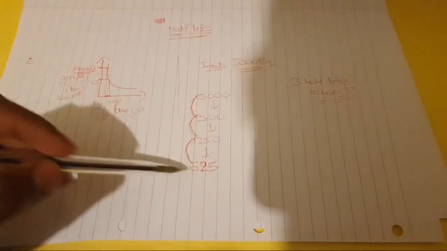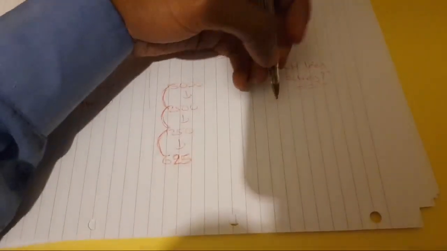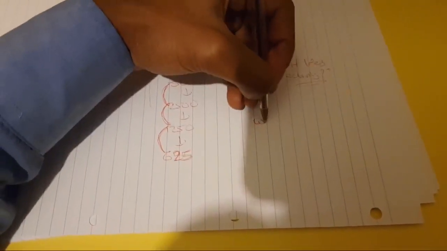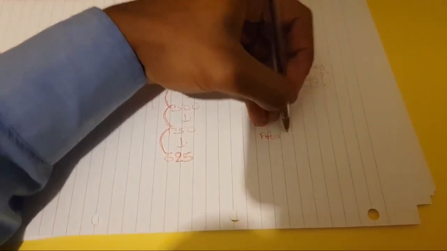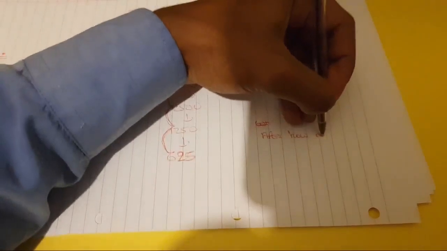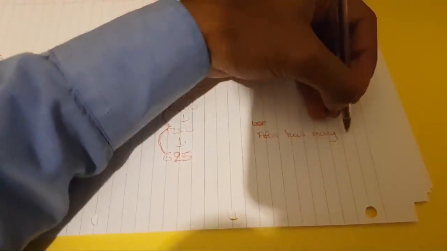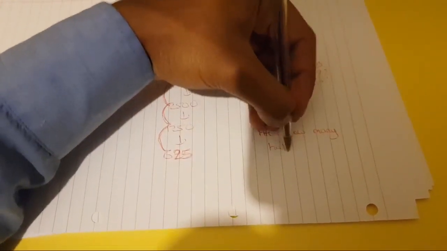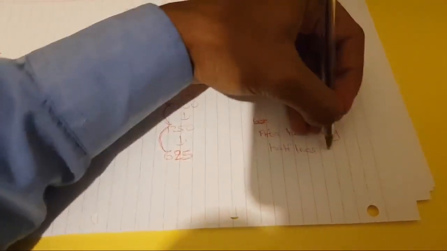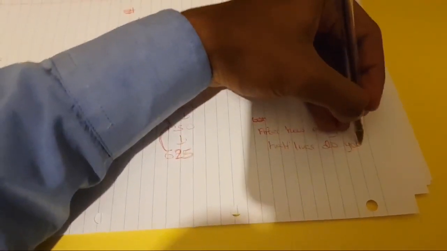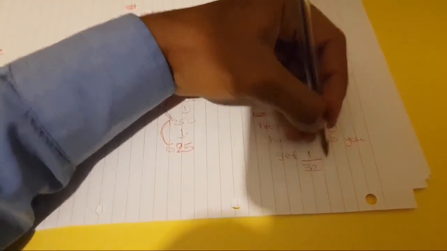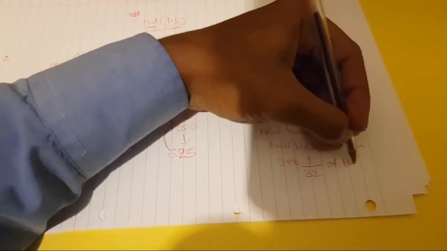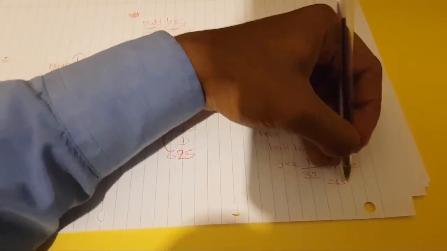So one, two, three. Now, the worst thing I've ever seen in all my years is this. They'll tell you, after how many half-lives do you get, and it'll give you a fraction. Maybe let's say 1 out of 32 of the activity. Now you're probably thinking, what is going on? It's not that bad.